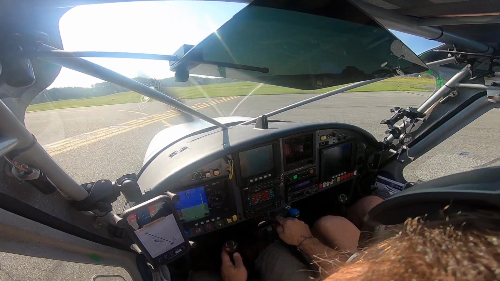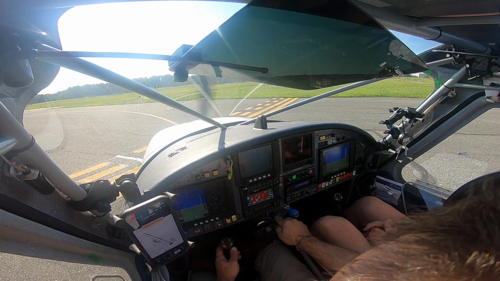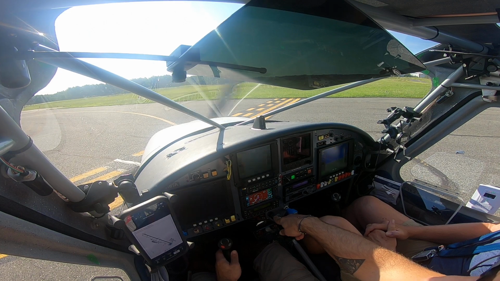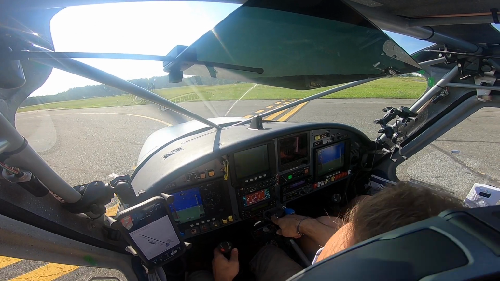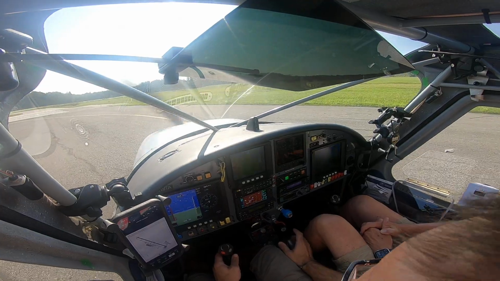Final. Under traffic, November 18 Tango Alpha, taking runway 34, departure to the east, under traffic. Mixture rich, RPM, one notch of flaps, fuel on both.